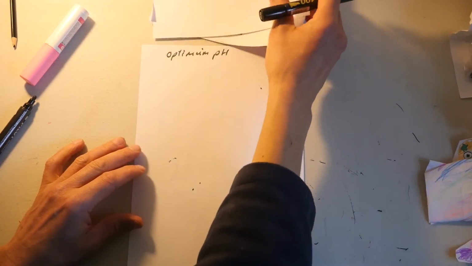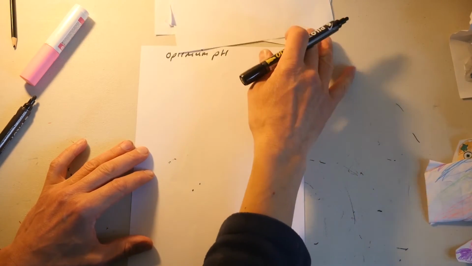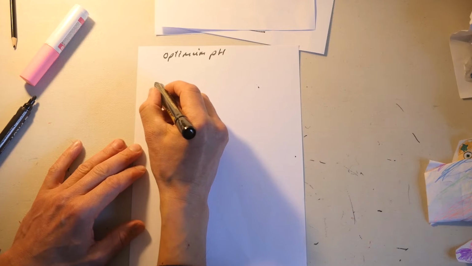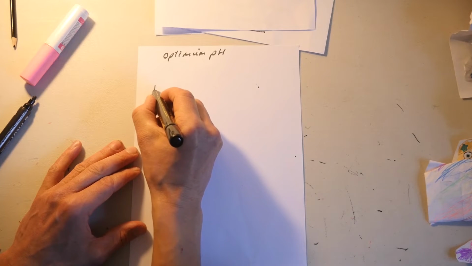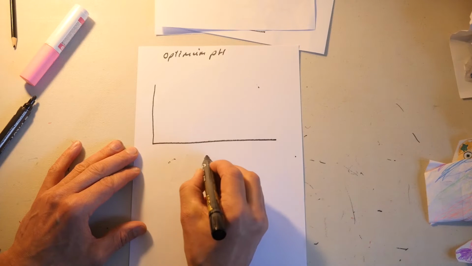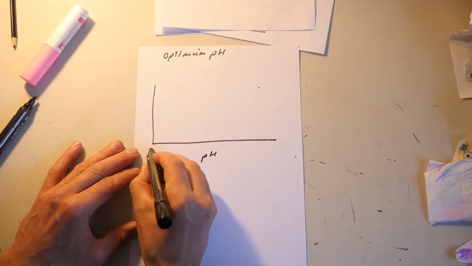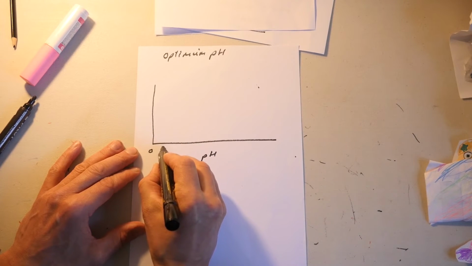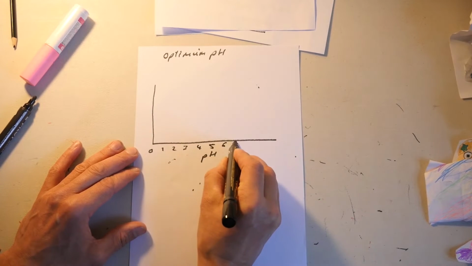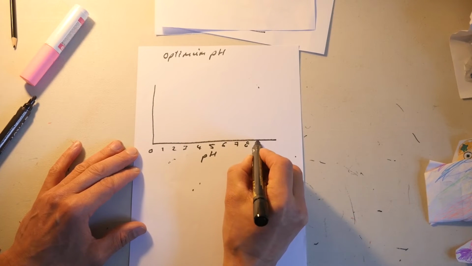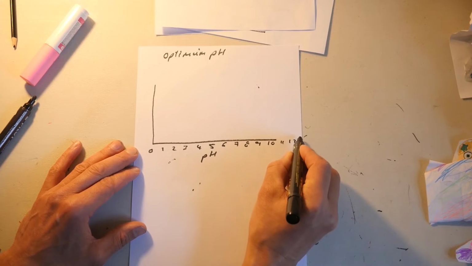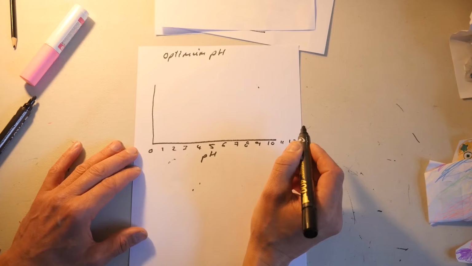Quickly show you the pH graph. So you got pH 0, 1, 2, 3, 4, 5, 6, 7, 8, 9, 10, 11, 12, 13, 14, okay?